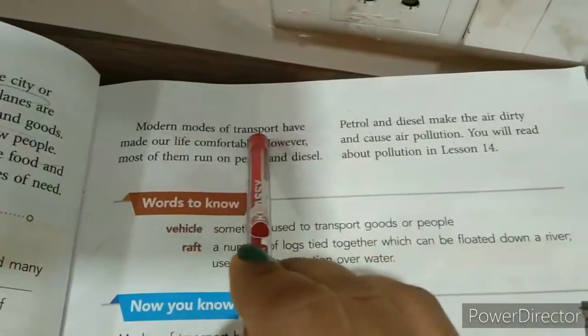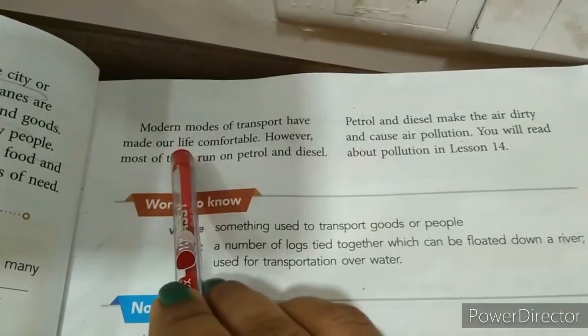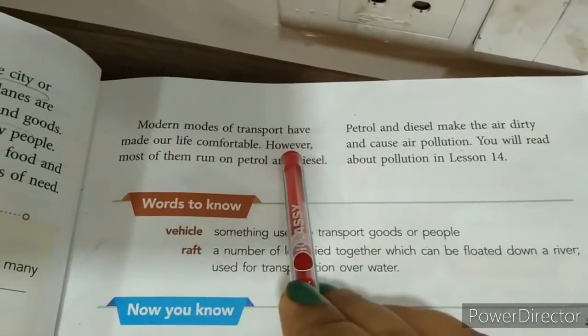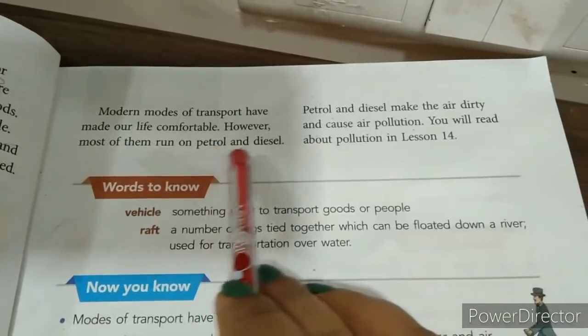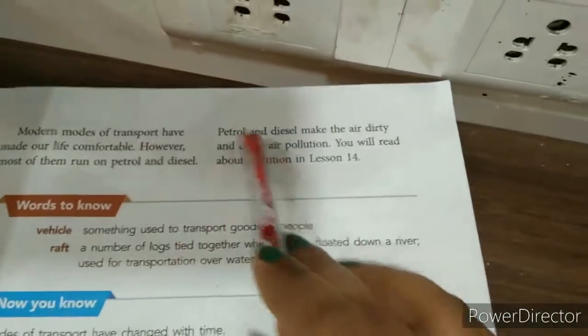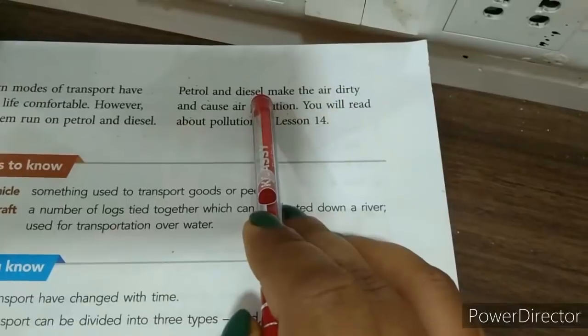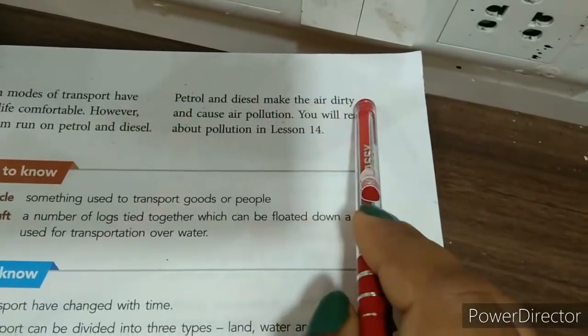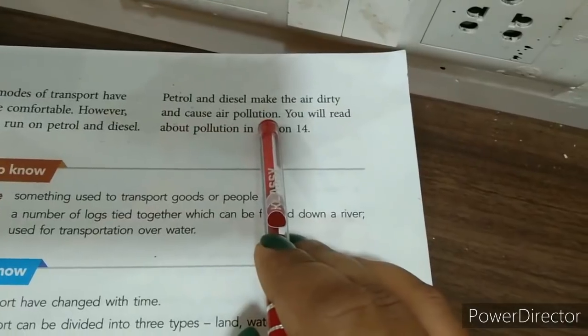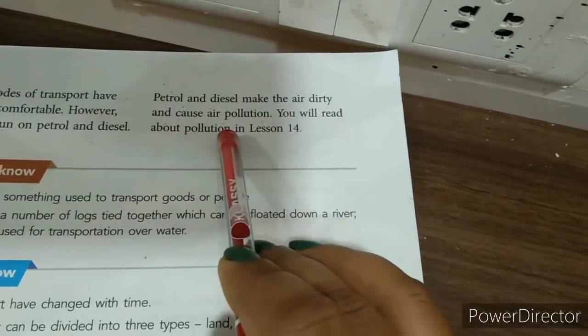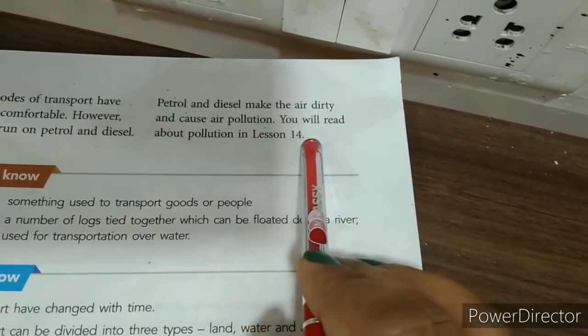Modern modes of transport have made our life comfortable. However, most of them run on petrol and diesel. Petrol and diesel make the air dirty and cause air pollution. You will read about transport in lesson 14.